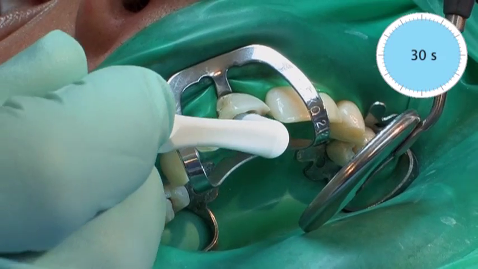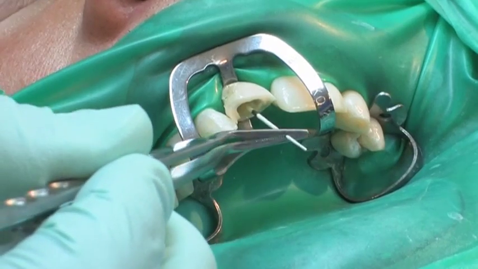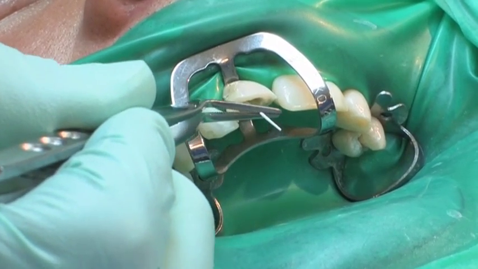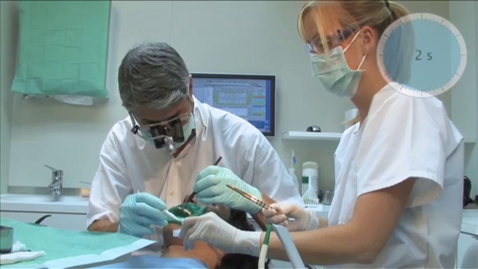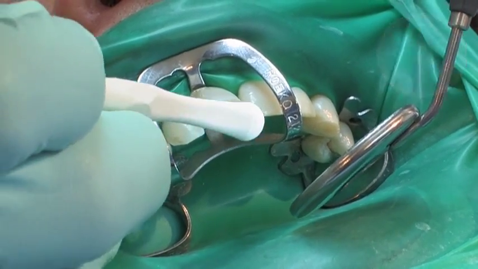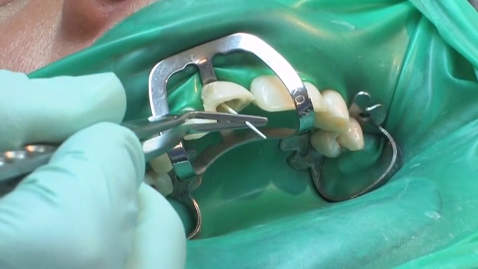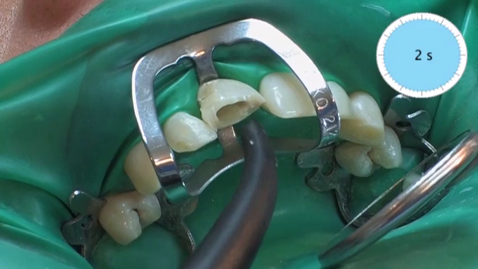Parabond non-rinse conditioner is massaged into the root canal and onto the tooth surface. Excess conditioner is removed using a paper point and dried afterwards using a gentle stream of air. The mixed Parabond adhesive is applied directly into the root canal and onto the tooth structure. Excess adhesive is removed using a paper point and carefully dried afterwards using a gentle stream of air.